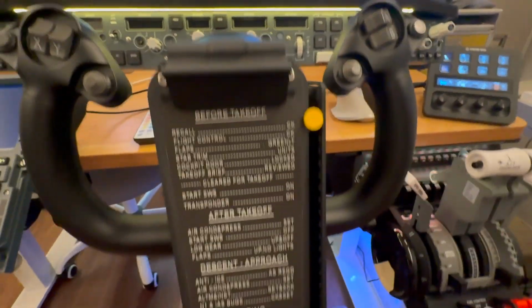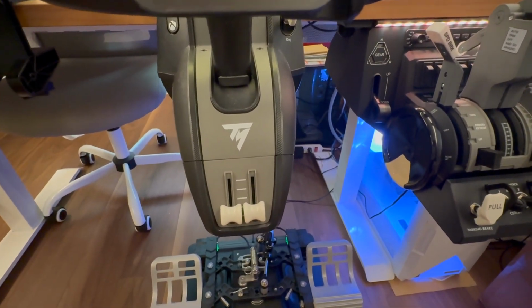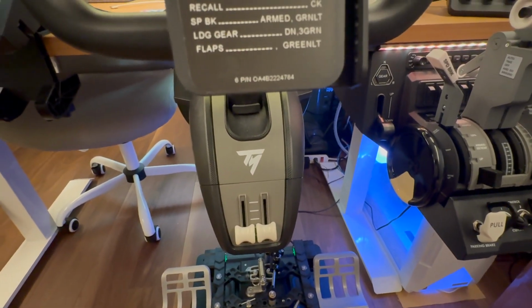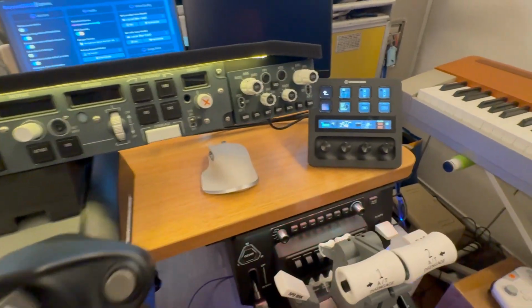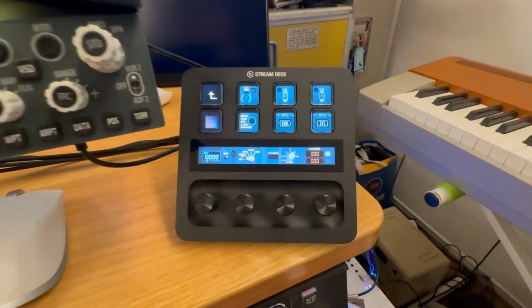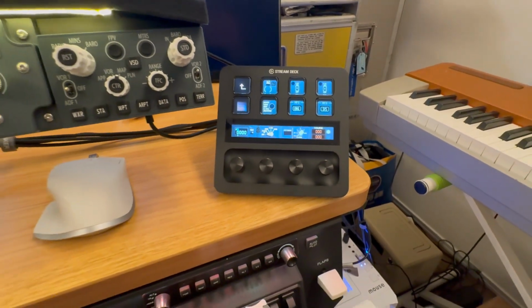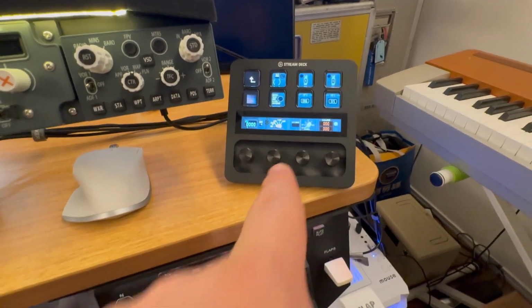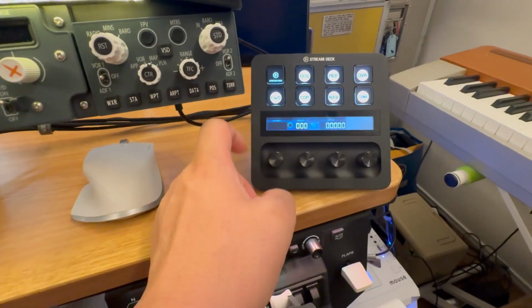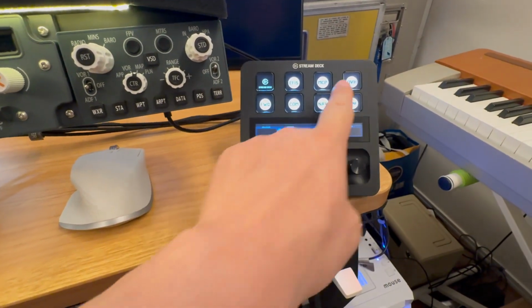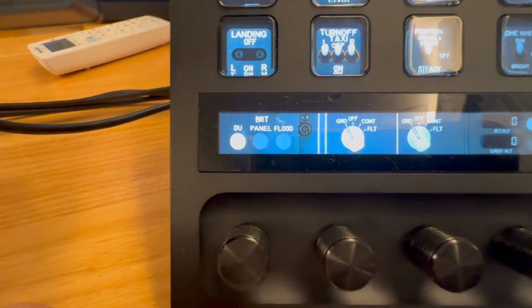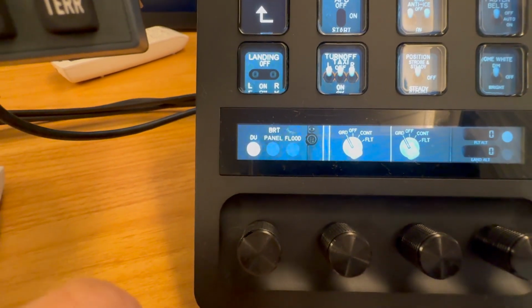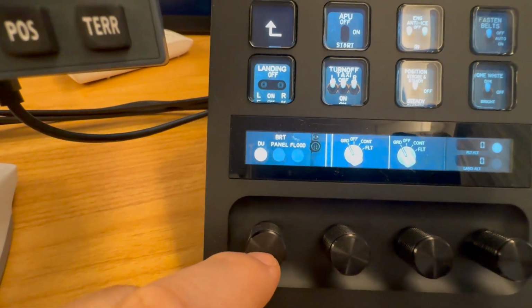Then we'll see if we can figure out how to use these two sliders for the brightness panel if you want. However, if you do get the StreamDeck, you actually don't need to use the sliders because you can use this guy here. We'll go over this more in detail, but on the overhead panel, these three knobs are what you'll end up using.